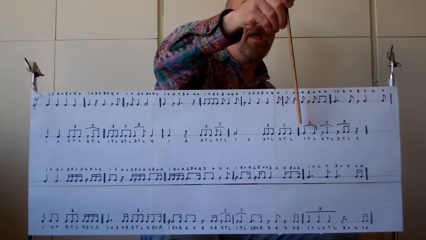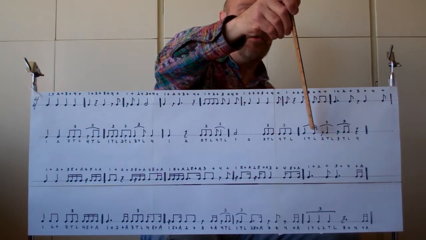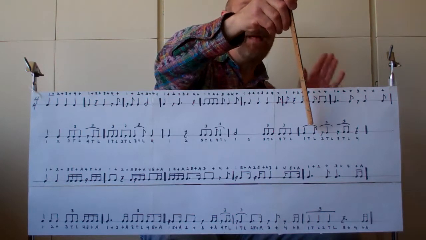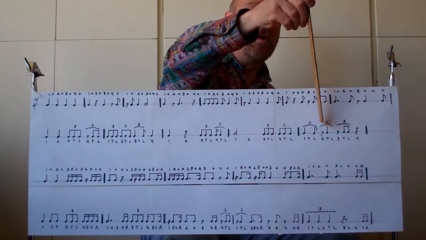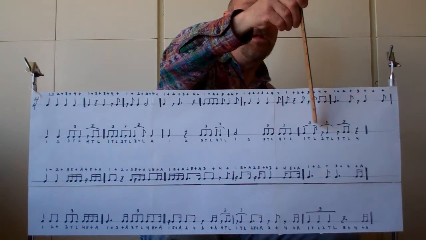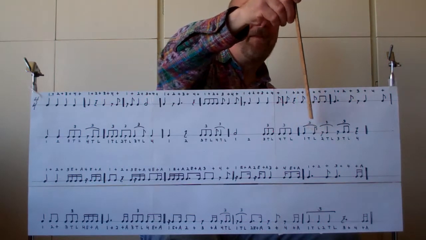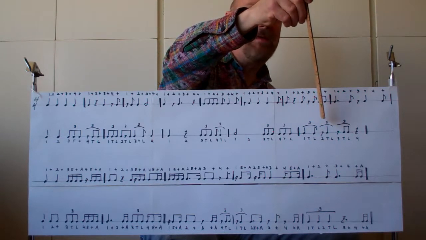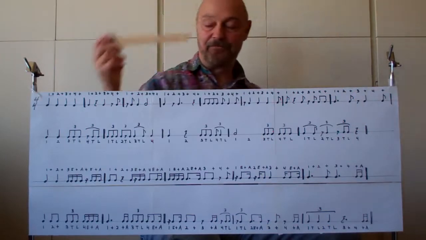This bar, first triplet, the quarter note takes up 2 eighths followed by the third eighth note. 1 triplet. Then we have an eighth rest followed by a quarter note. The eighth rest takes up 1 count and the quarter takes up 2. So it's from the beginning here, 1 triplet, 2 triplet, 3 triplet, 4.